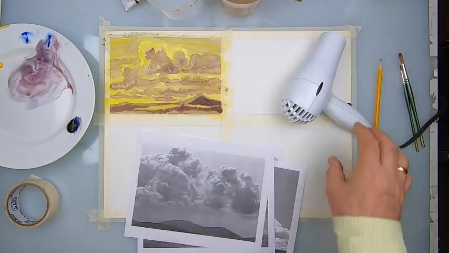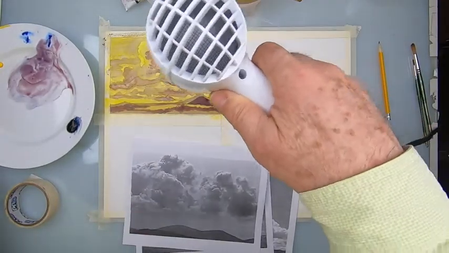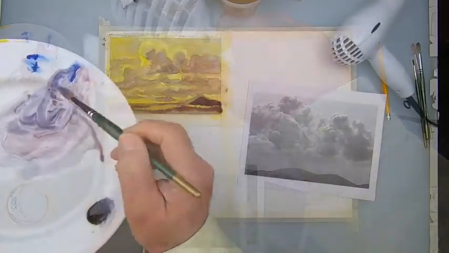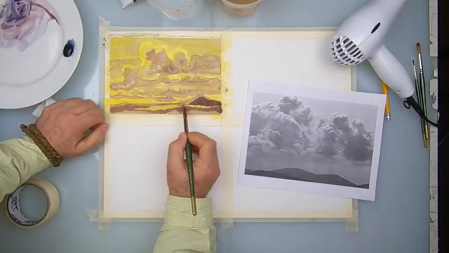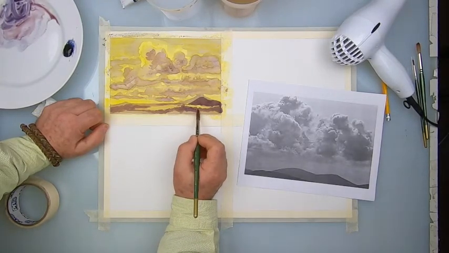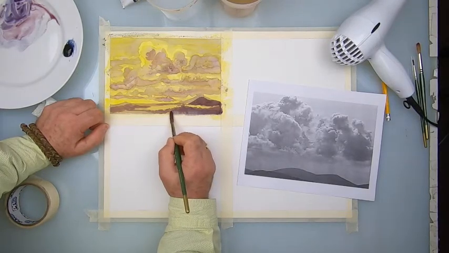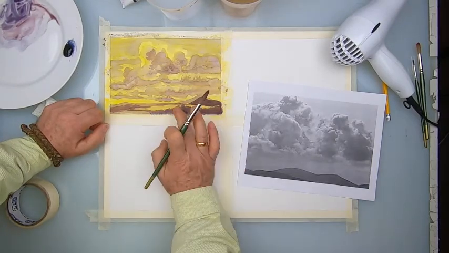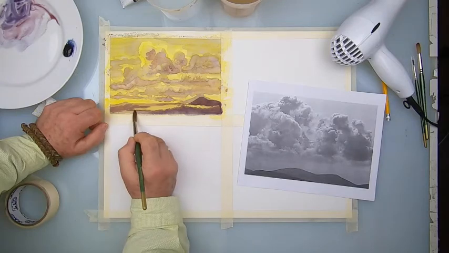Okay. And there you go. There's your violet and deep violet, and my darker graphic elements are going to be in the foreground. Right. And see how the landscape contrasts the atmosphere of the sky.